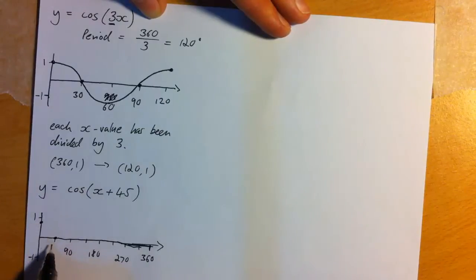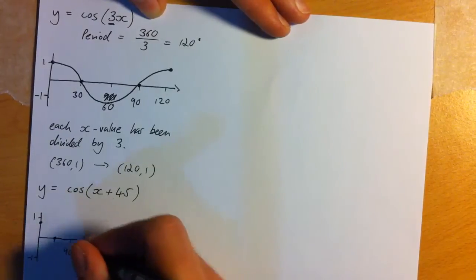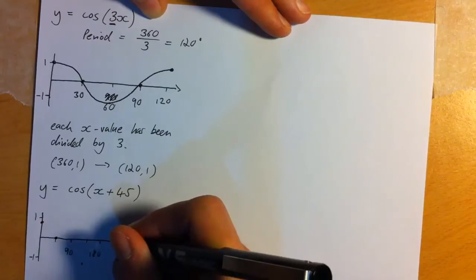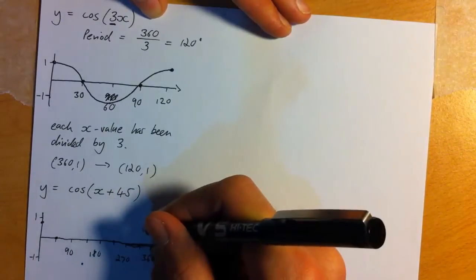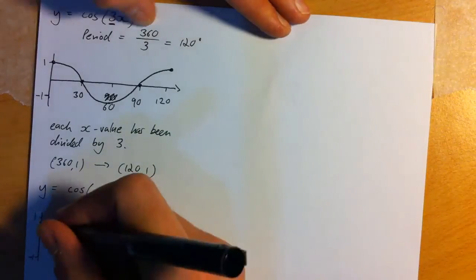So we actually reach 0 45 degrees earlier. So then it will go back up to 0, it will get down to 1 here, go back up to 0 here, and it will reach 1 here. So I'll just draw what this looks like.